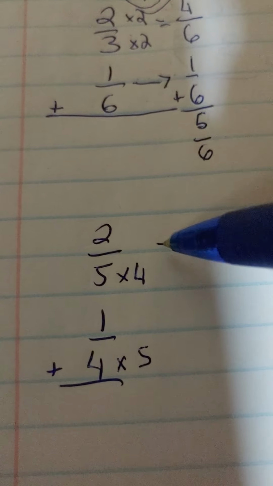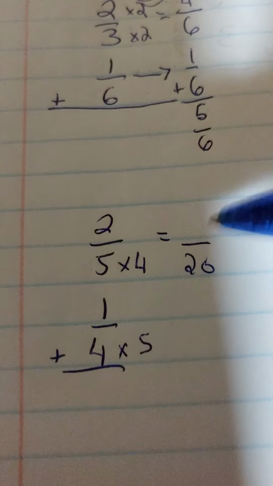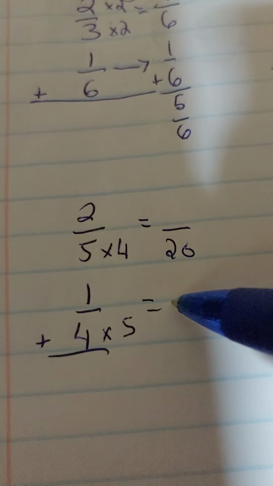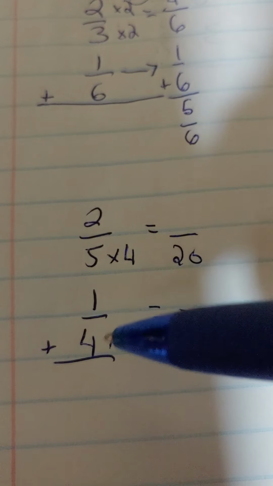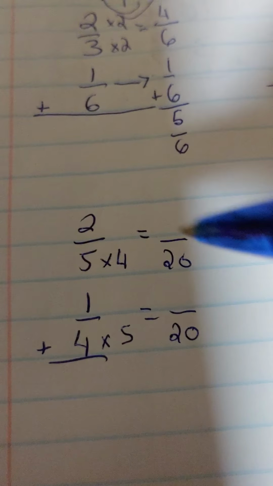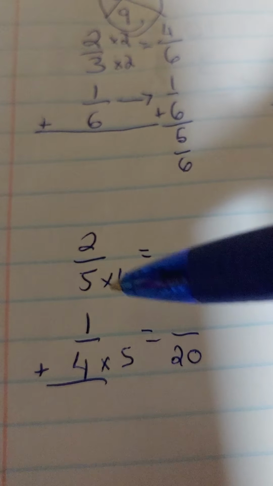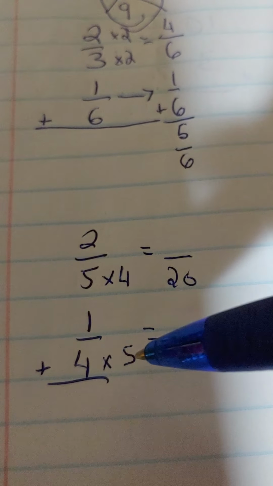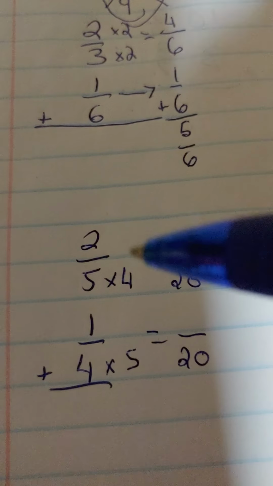So, if I multiply 5 times 4, I get 20. If I multiply 4 times 5, I still get 20. So even though I changed the order, I flip-flopped the order of my numbers, my answer stayed the same. And we will deal more with the commutative and associative property down the line. For our purposes here, though, you just got to know that, even though I flipped the numbers, I came up with the same denominator.